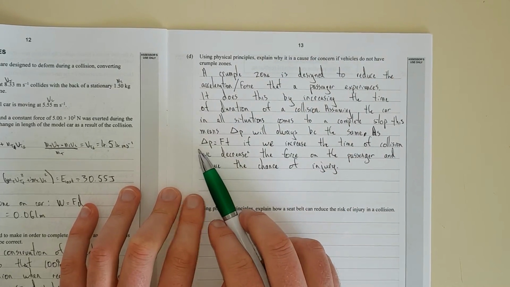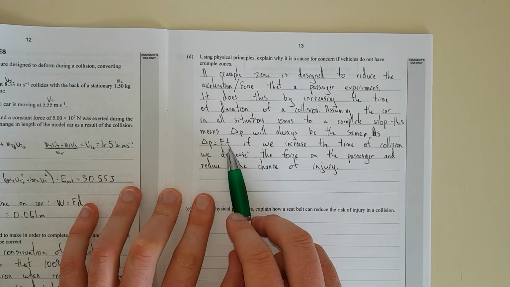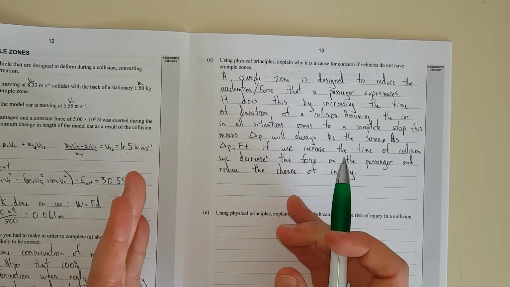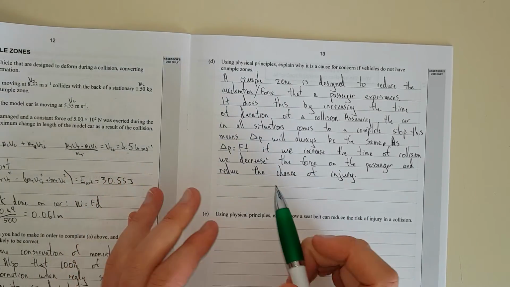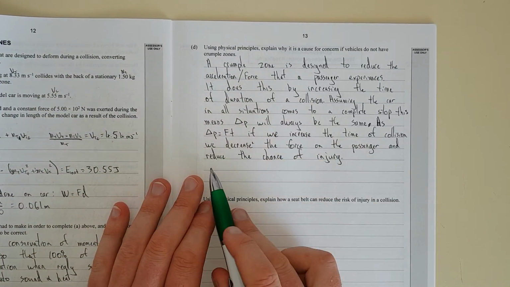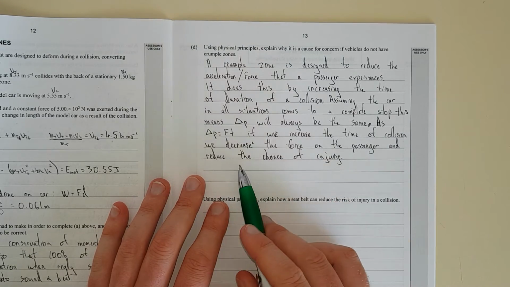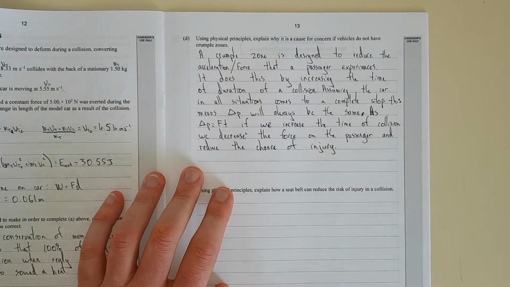Then you need to say that if that is the same, if we increase the time of collision, so you use a crumple zone to increase the time of collision, then the force acting on the passenger will reduce, obviously, which will reduce the chance of injury.